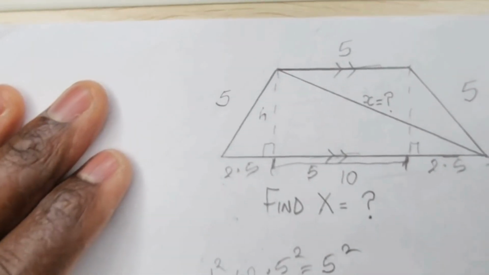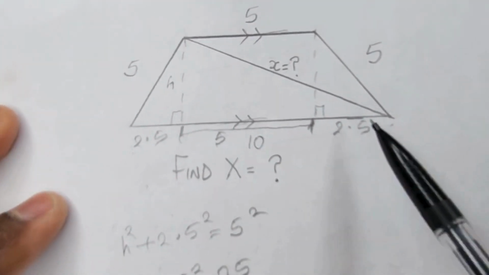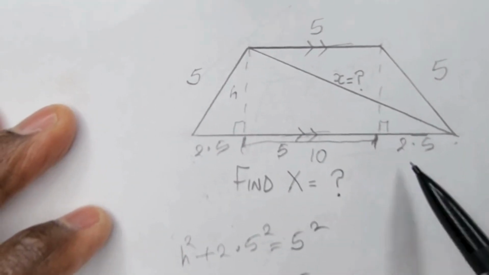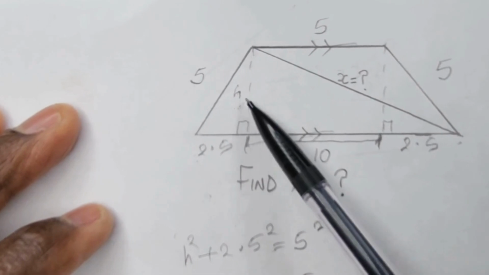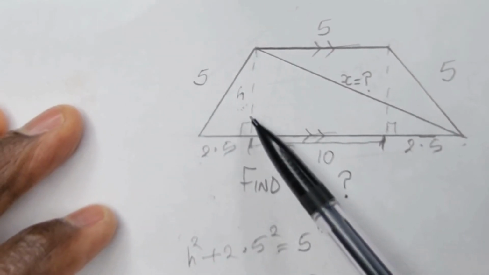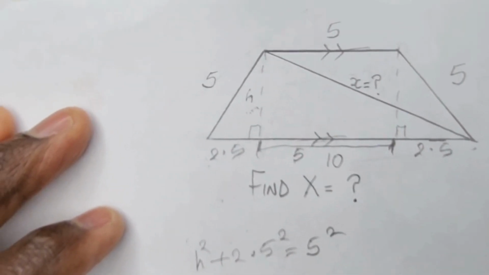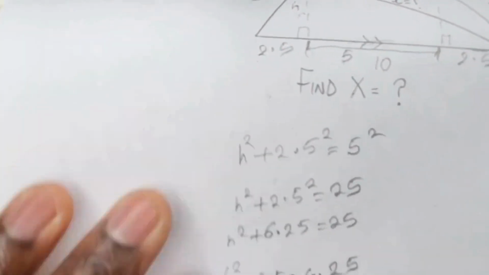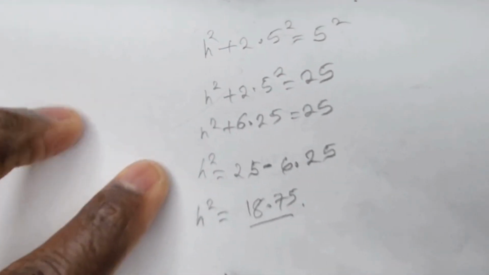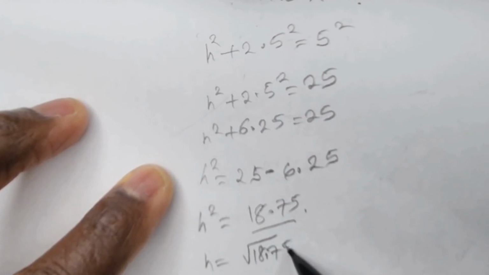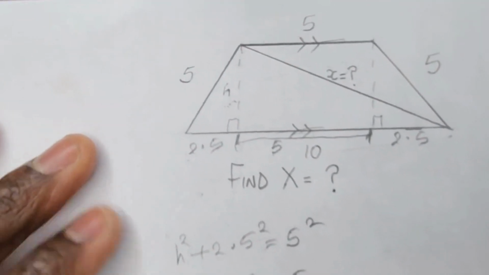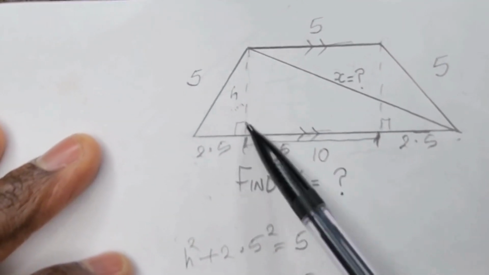And then if we go back to our question, we know h squared is 18.75, or h is the square root of 18.75, right? So we could just put it there. h is equal to the square root of 18.75. So we know our h.